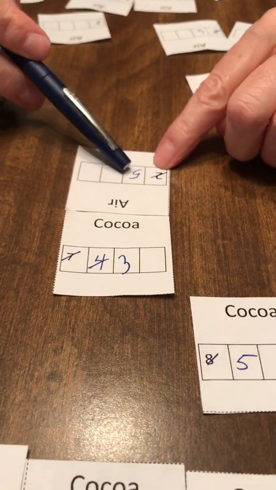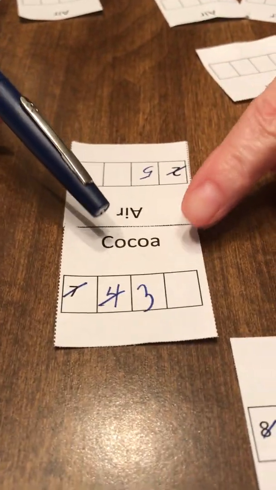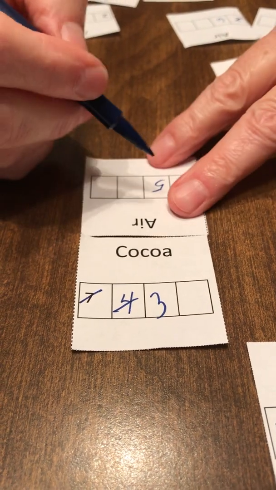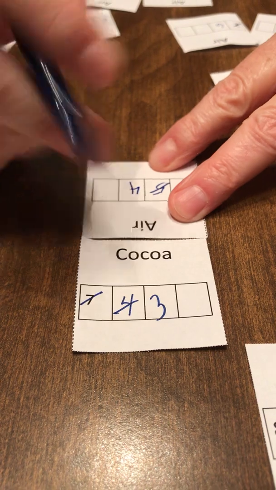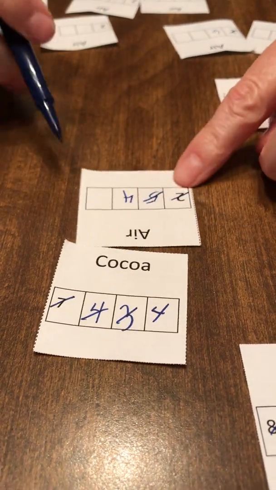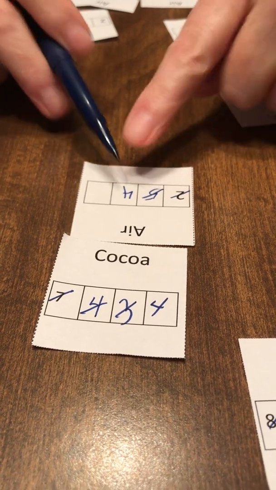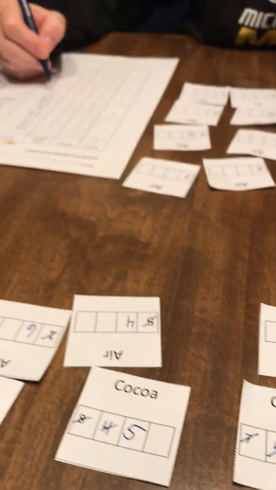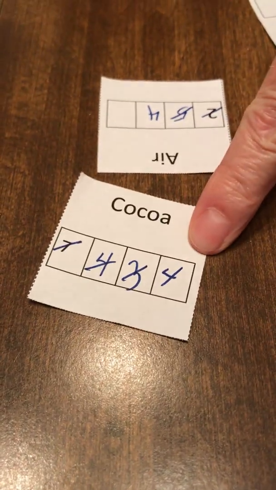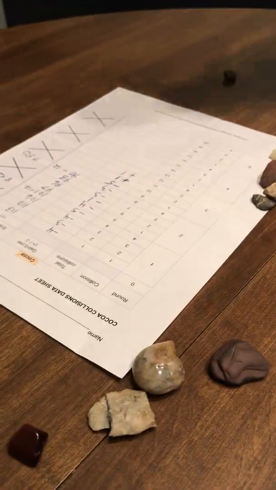Kind of interesting. All right, let's collide these two together. This one we have 5 kinetic energies and 3 kinetic energies. That makes 8. 8's easy to divide by. That gives us 4. And let's see. The air went from 5 down to 4. Air got another minus 1 in this case. And the cocoa went from a 3 up to a 4. That's another plus 1 for that one.